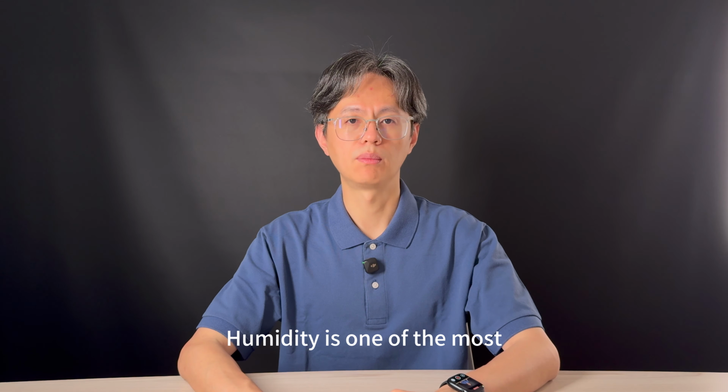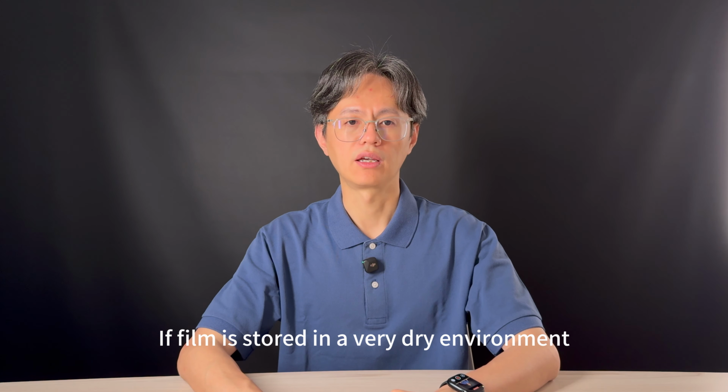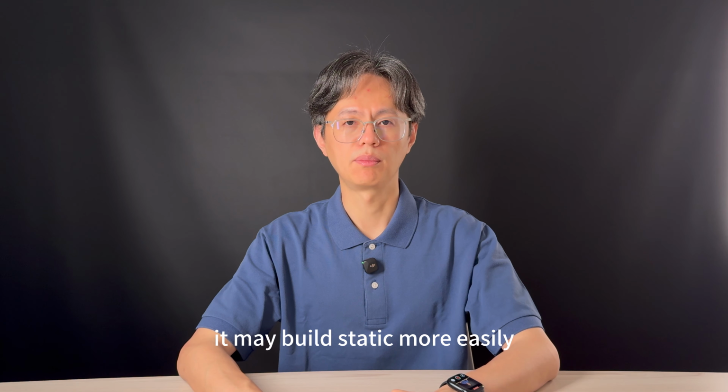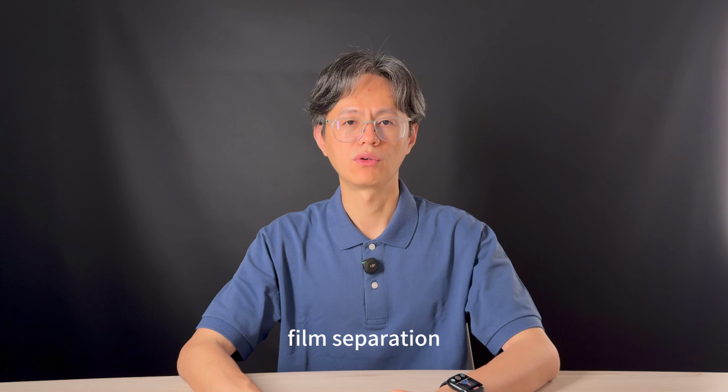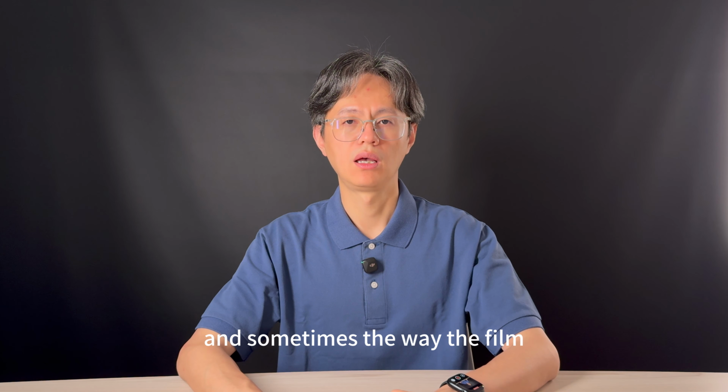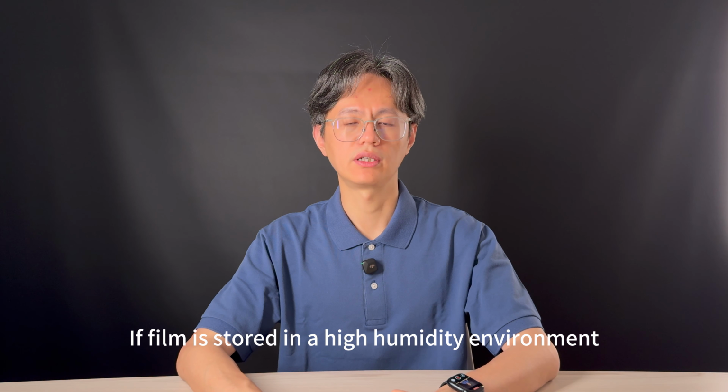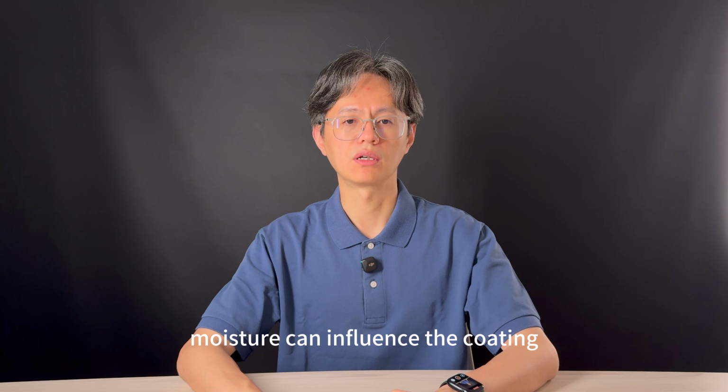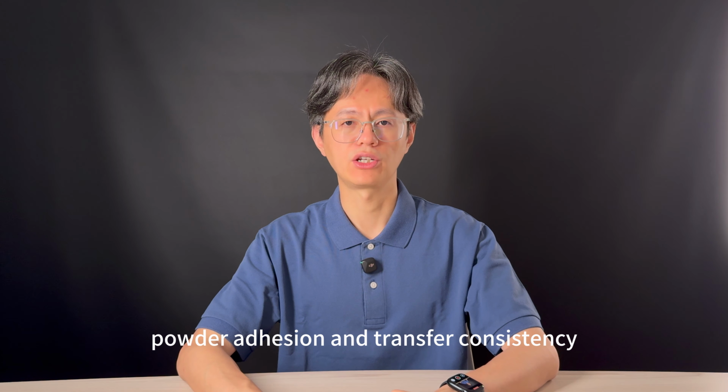Humidity is one of the most important storage variables. If film is stored in a very dry environment, it may build static more easily. Static affects feeding, dust attraction, film separation, and sometimes the way the film handles near the print zone. If film is stored in a high humidity environment, moisture can influence the coating, ink wetting, drying behavior, powder adhesion, and transfer consistency.